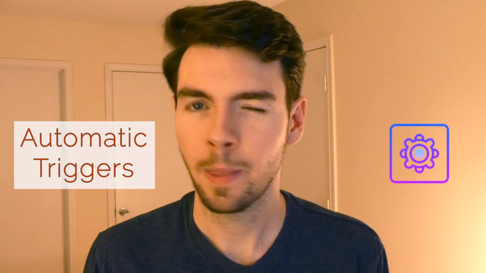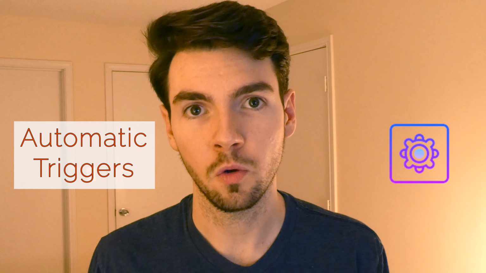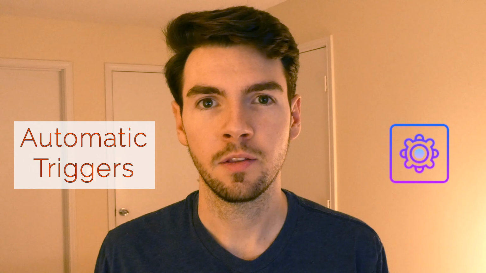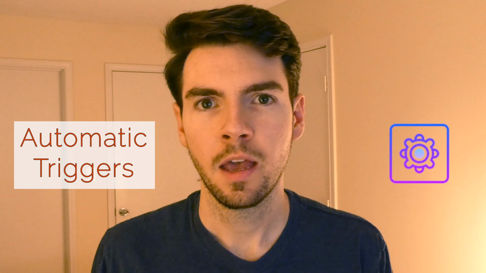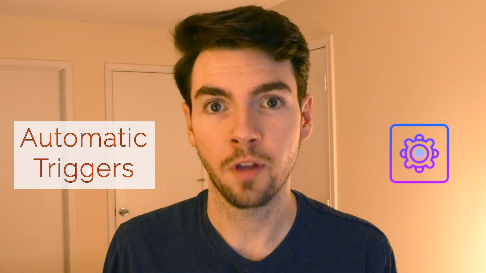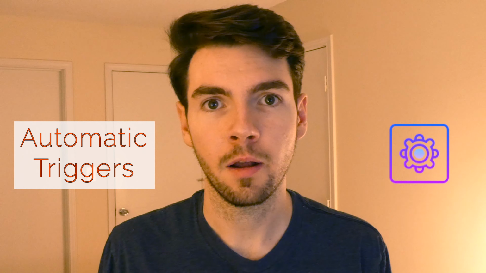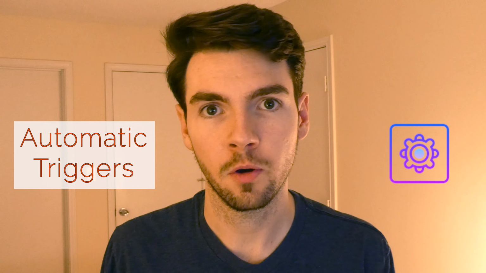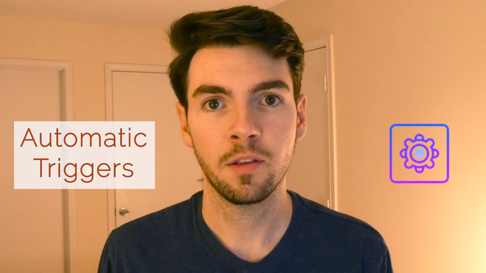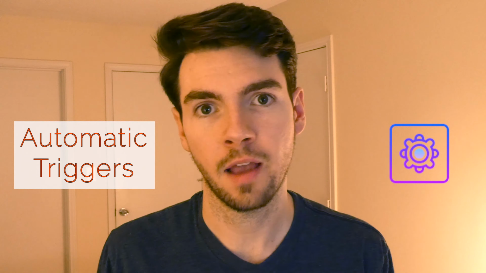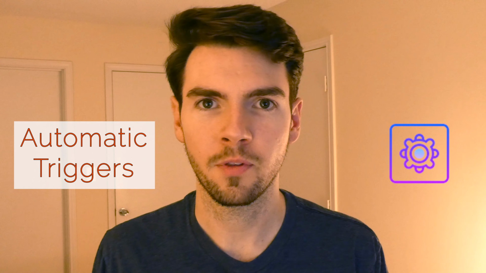The second type of trigger is the automatic trigger, and this is usually going to be the one that you're most likely to use. The automatic trigger is technically not automatic because at some point a human likely did do something to trigger this, but we're going to call it automatic because they're not manually doing something to Zapier itself. So a good example of this is maybe you have a new lead that is signed up to your blog on your website.